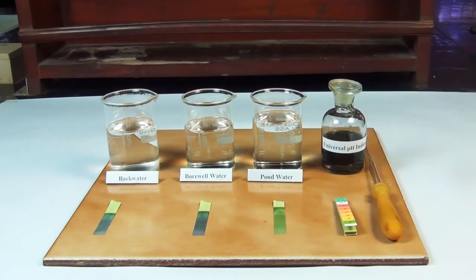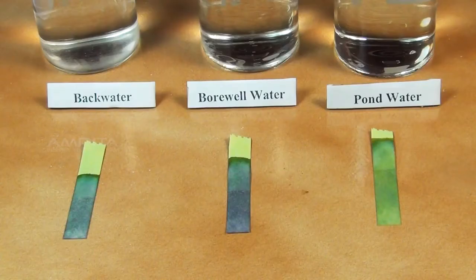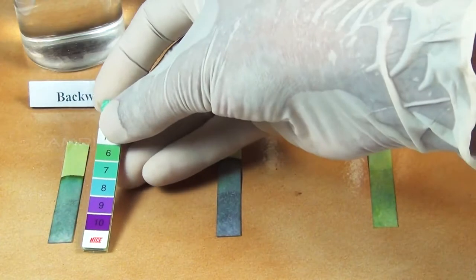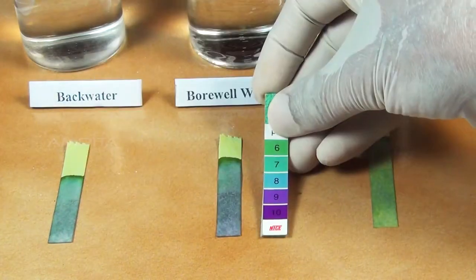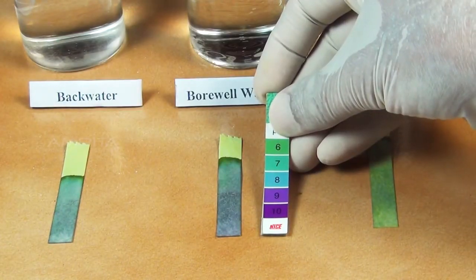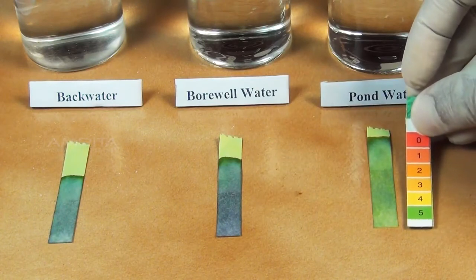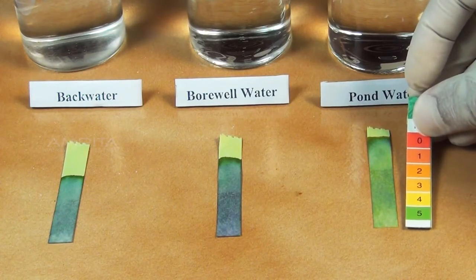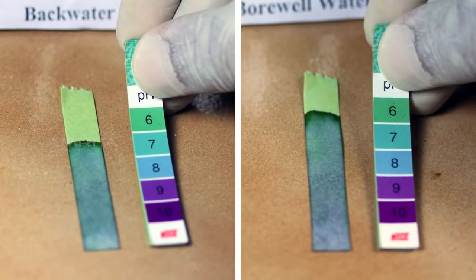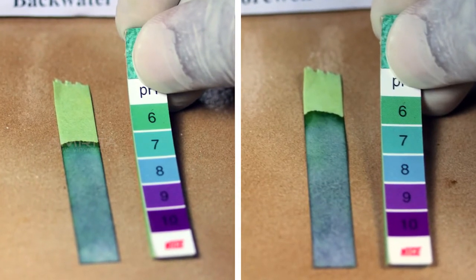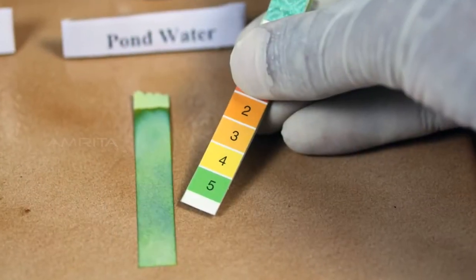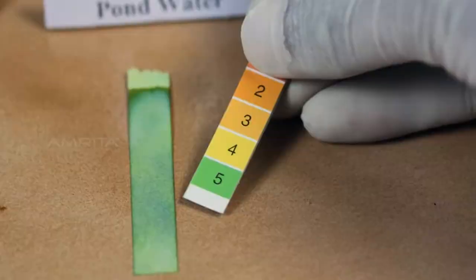Wait for some time to dry the pH paper. Note the color and compare with the color chart given on the broad range indicator paper and get a rough estimate of pH of the sample solution. We can observe that backwater and borewell water has pH 8 and pond water has pH 5.